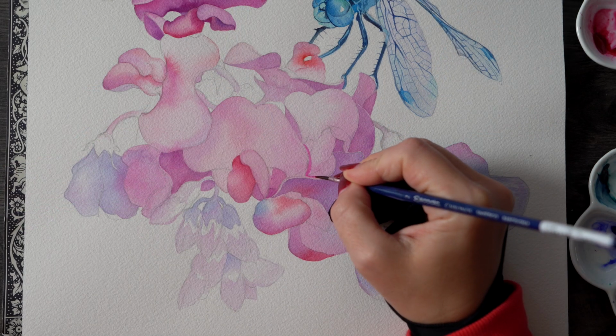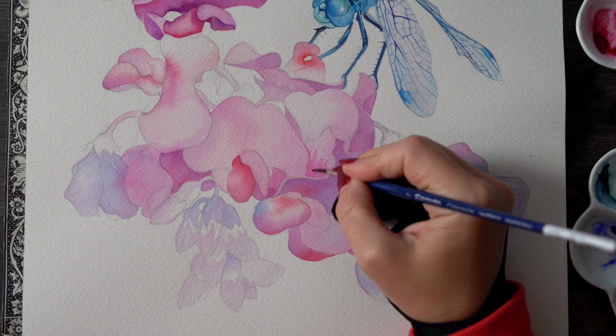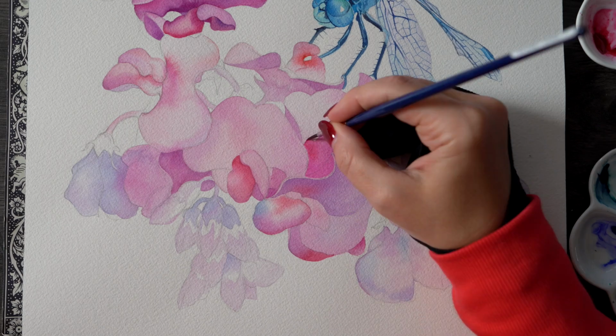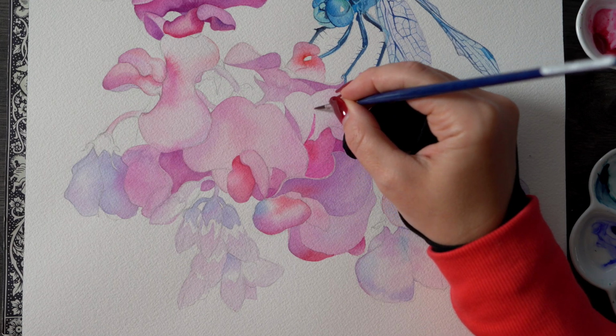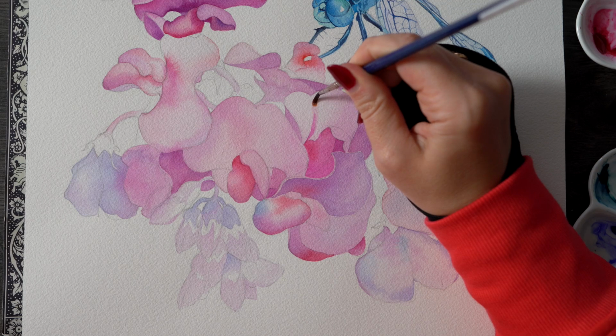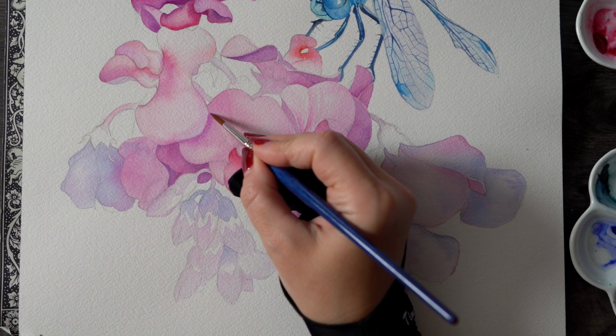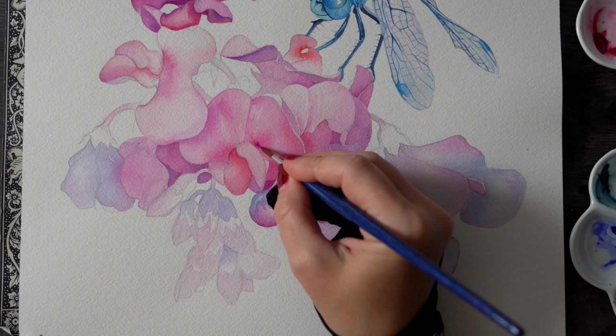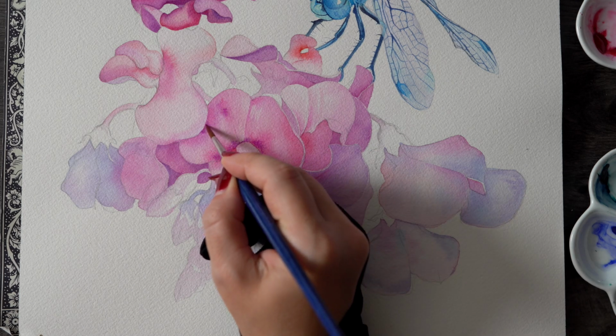And I will continue to move along the color wheel, choosing cooler pinks and violets for supporting flowers, while using warmer pink accents on the petals that I want to draw attention to. Even on the central flower, like this one, I will add a subtle hint of violet and purple in some areas to accentuate the shadows between the petals.